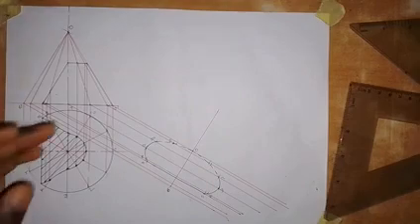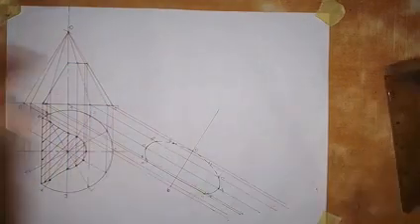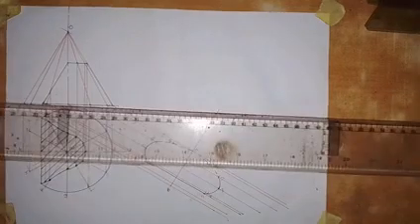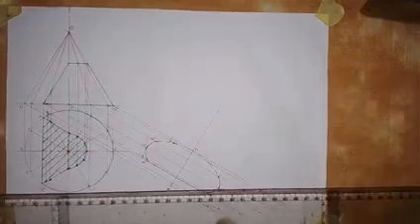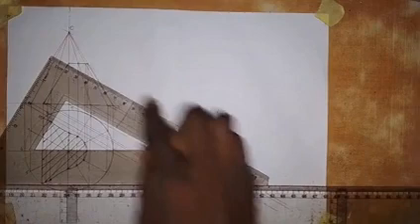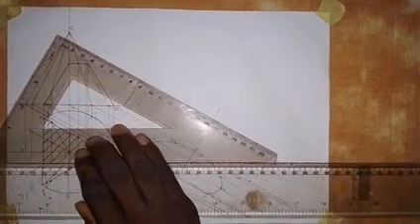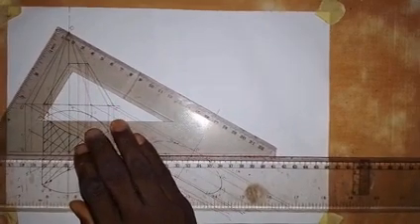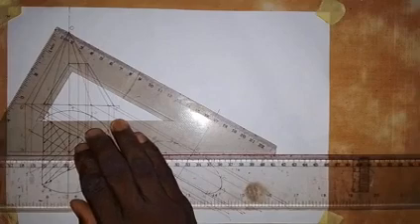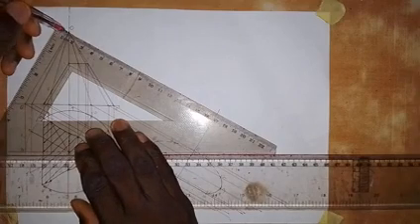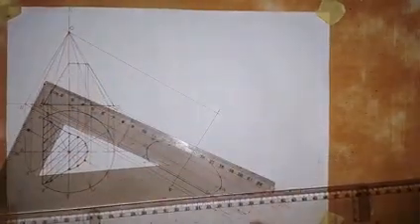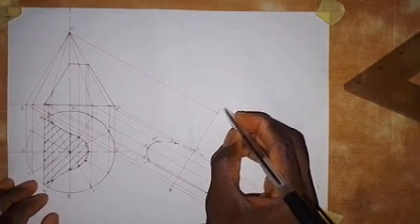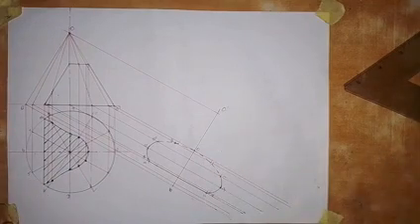Now, the upper part, how are we going to draw the upper part? So that's what I want to do now. So what we need to do first is locate this apex here in the auxiliary plan. So with that, I will just take my set square, and bring it to this point. Then I'm going to draw a line from here. So now here we have point O here, so I just call it O prime here in the auxiliary plan.